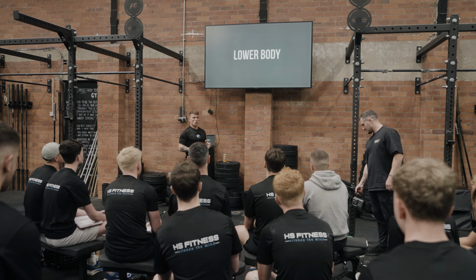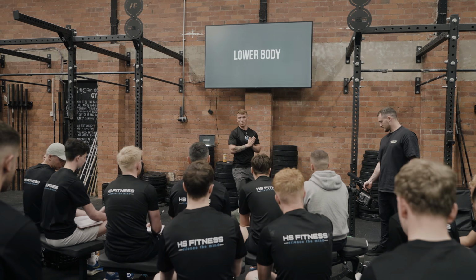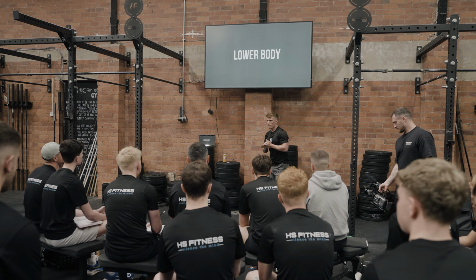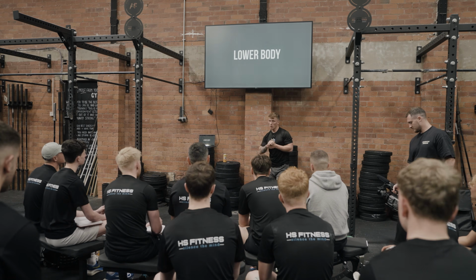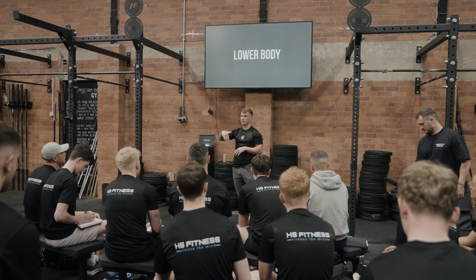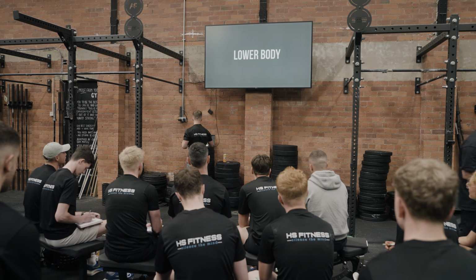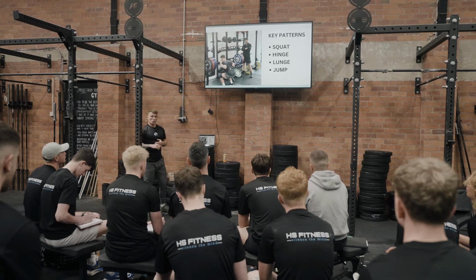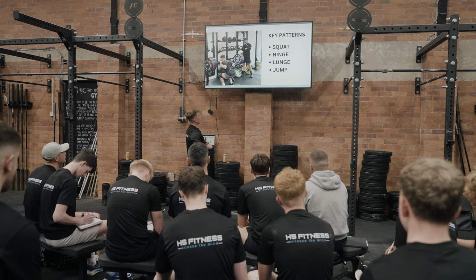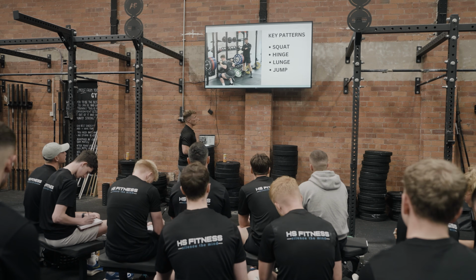So we've got a couple of movement patterns that we're looking at for lower body. Anyone shout them out? Anyone? Yeah, so in terms of the actual pattern, squat, lunge, yeah, okay, you're basically there. I'll give you it. So Bulgarian split squat falls into that. So squat, hinge, lunge, and jump.